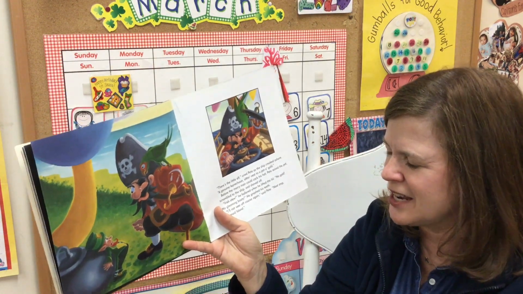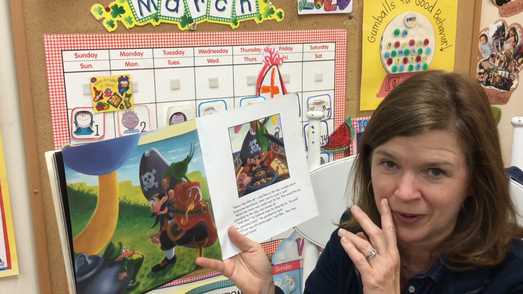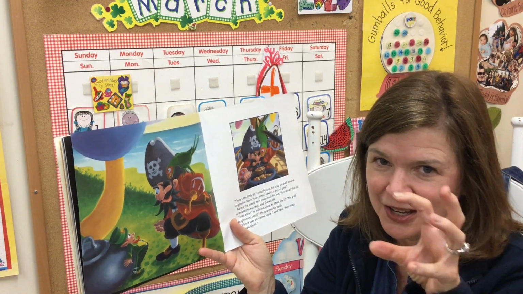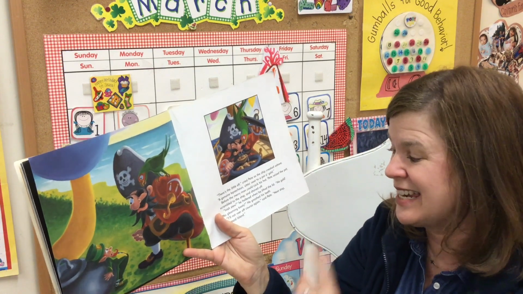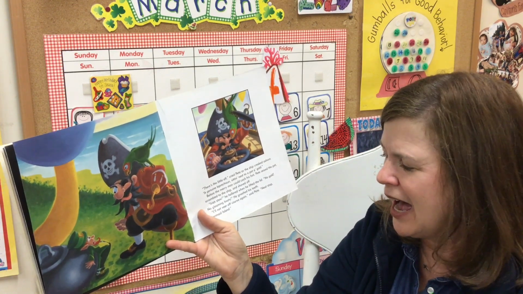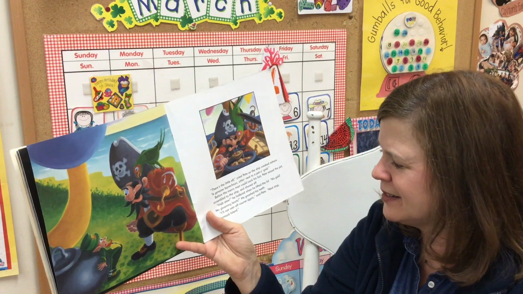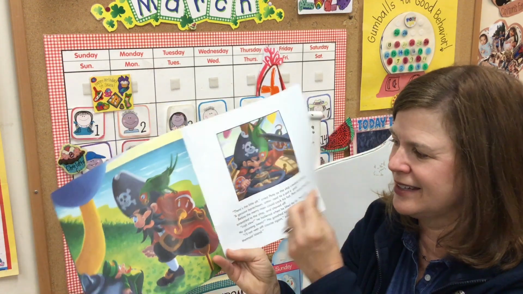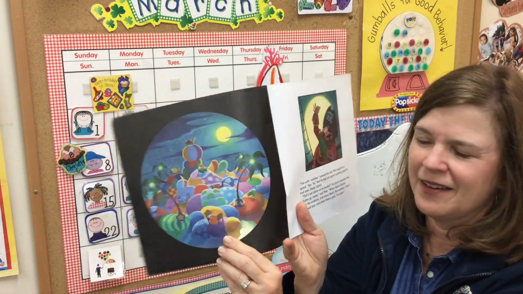He gnashed his teeth, just like the Wild Things. Remember that book where they gnashed their teeth and they rolled their eyes and they showed their claws? He gnashed his teeth. I'll not veer off course again, said Pete. Next stop, Mermaid Island. I love this one too.